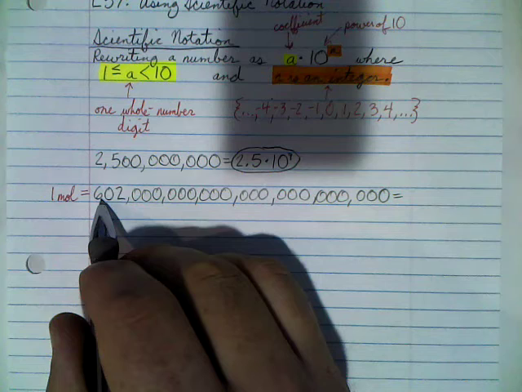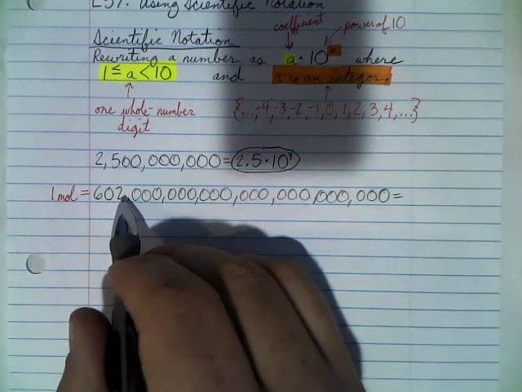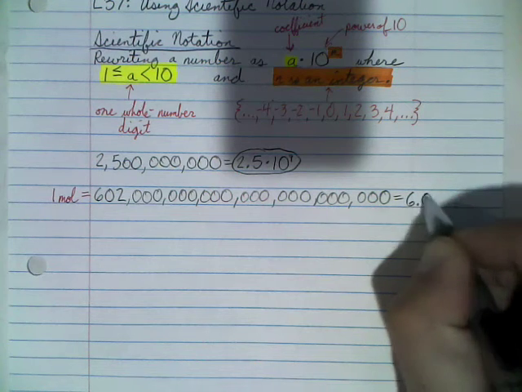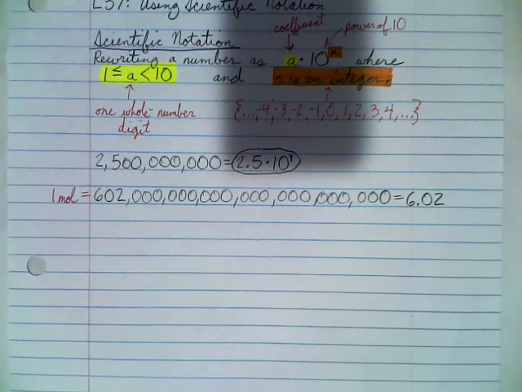So 6.02, and then just a bunch of zeros. The zeros can go away, of course, except for that 0 between the 6 and the 2. We need that 0 to space out the 6 and the 2 into their proper spots.